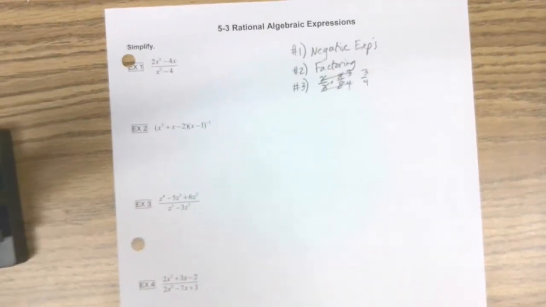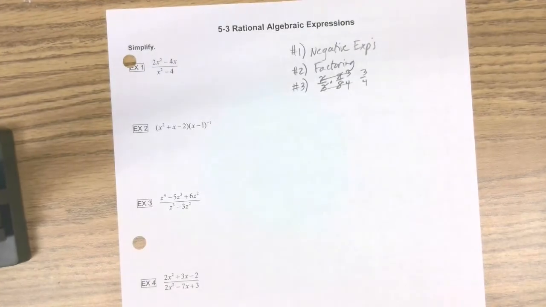Let's try to focus this a little bit better. All right, hopefully that fixed it.